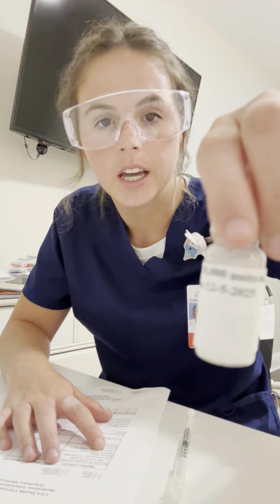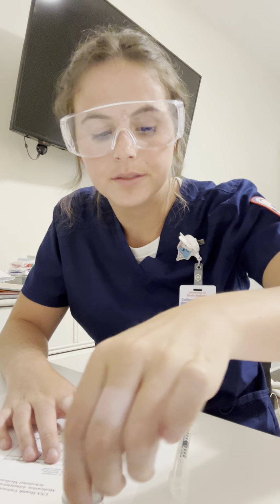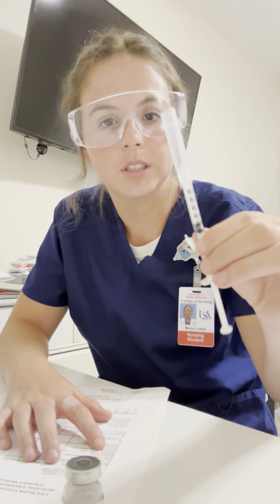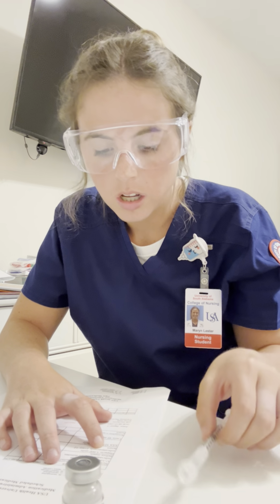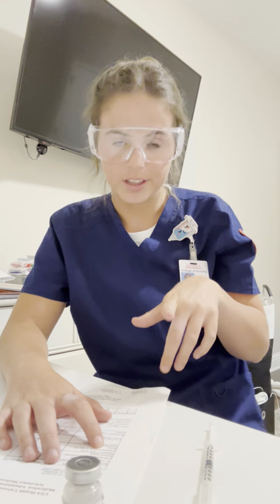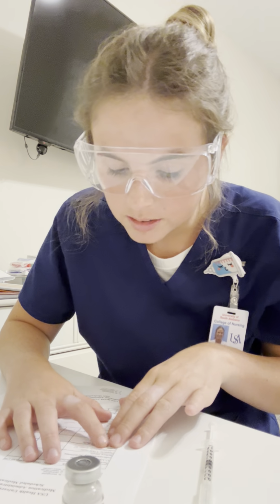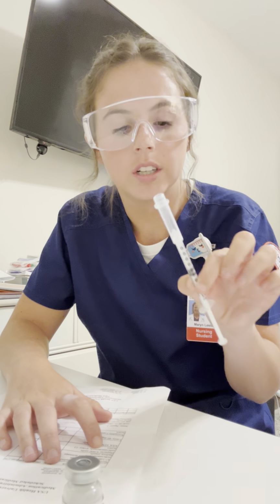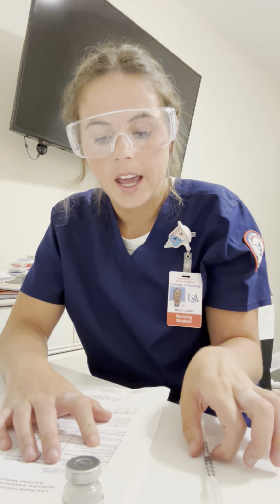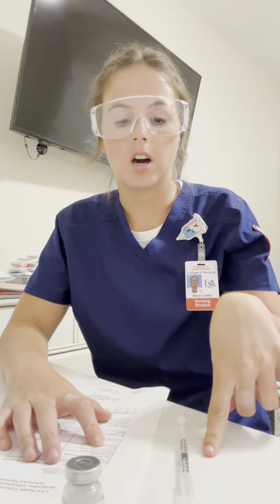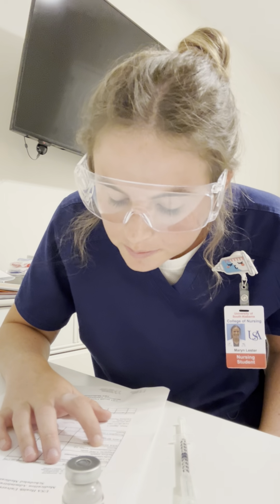We see that we drew up 0.5 in our syringe. And we'd also make sure that we verify that with another nurse. Subcutaneously, we saw that we used our TB syringe subcutaneously. And right time is every 12 hours. We're going to make sure that we do not give this before or after 12 hours. And the right route was subcutaneously.